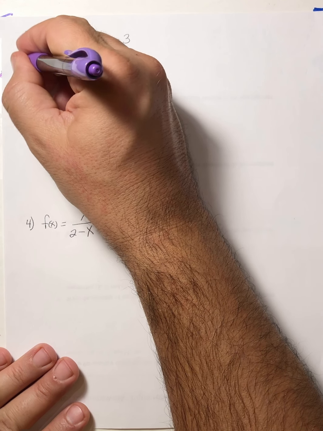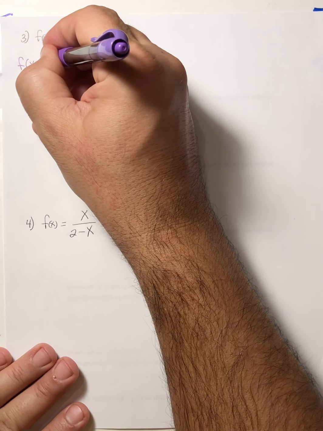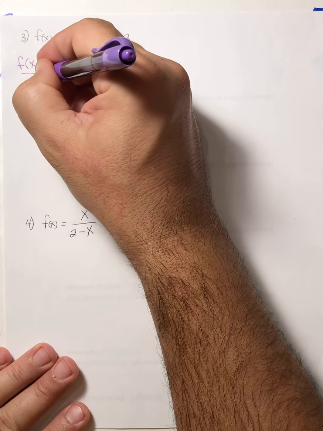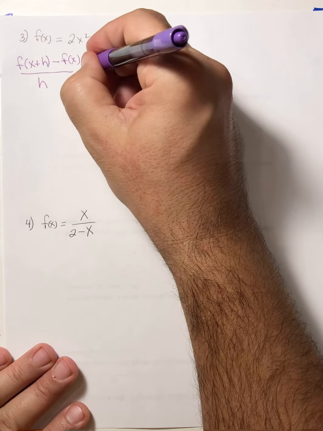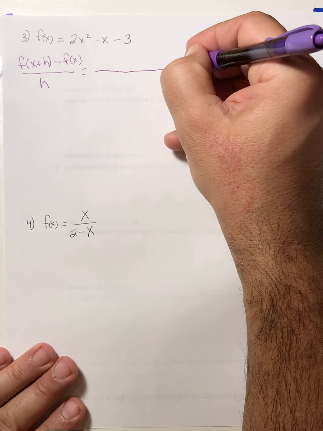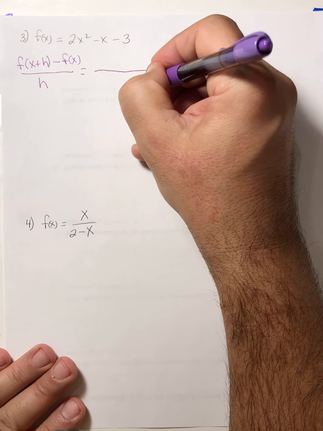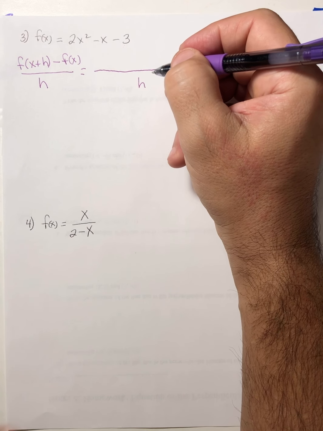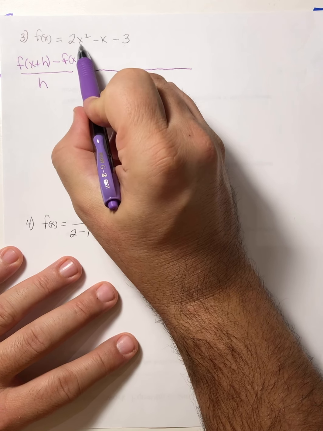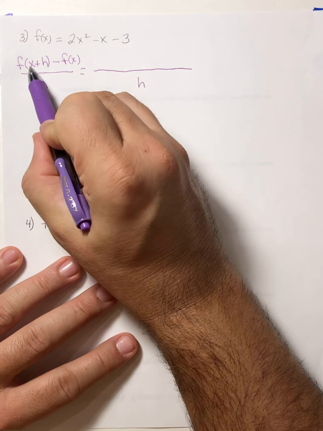So f of x plus h minus f of x, all over h. Give yourself a lot of room. You're going to need it. So x plus h. That's right, we fill in those two spots with an x plus h.